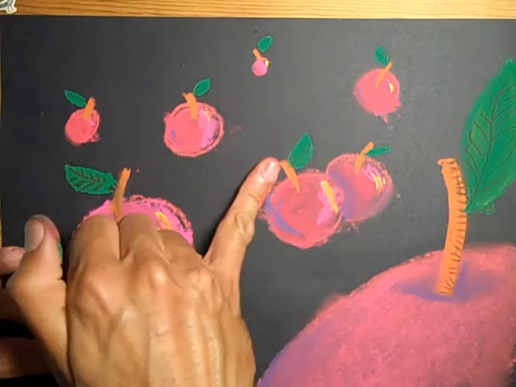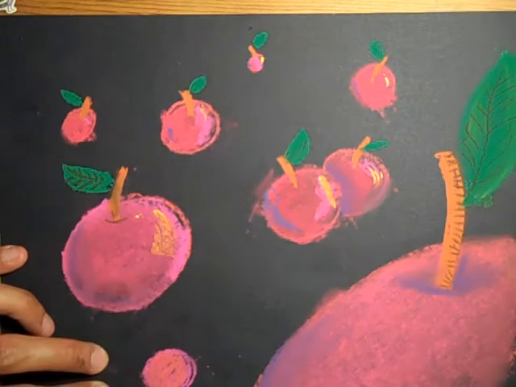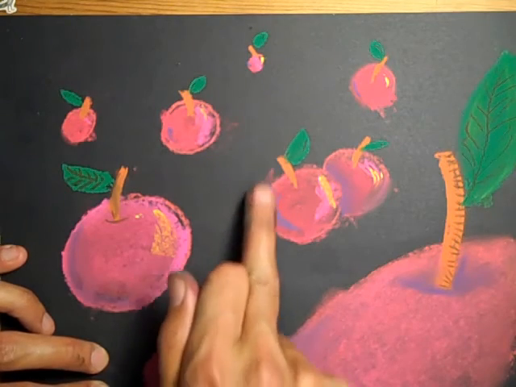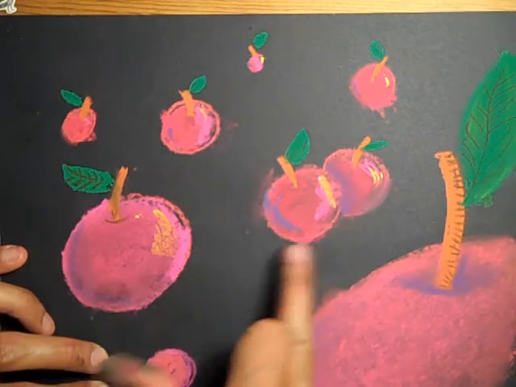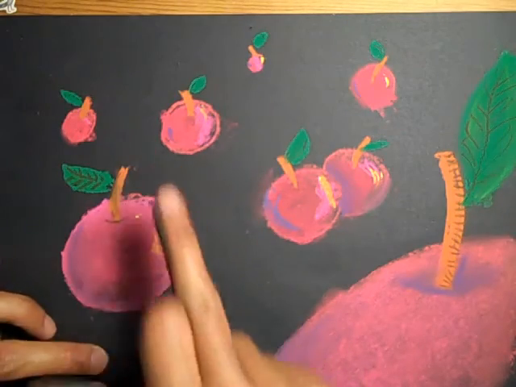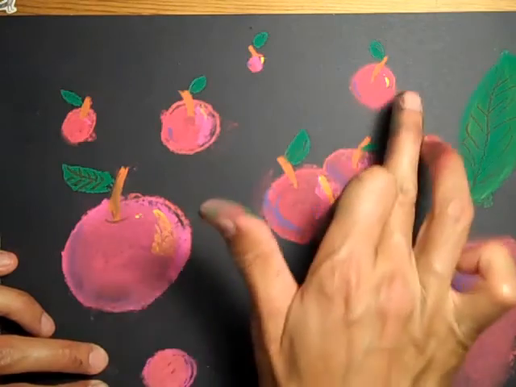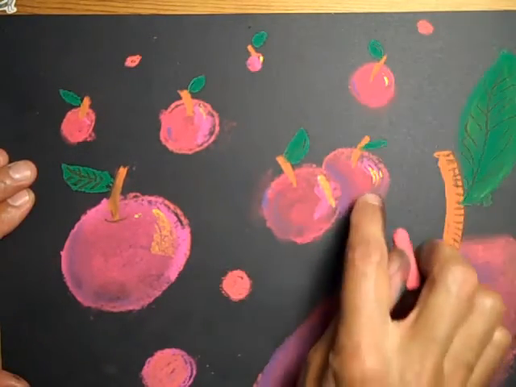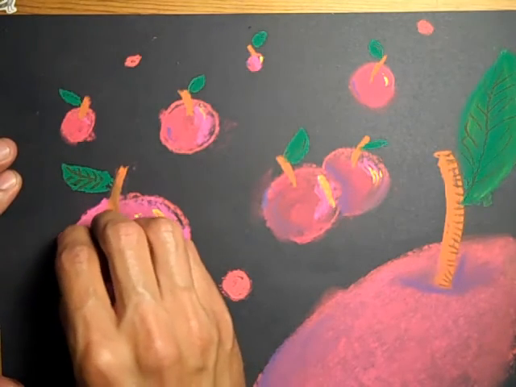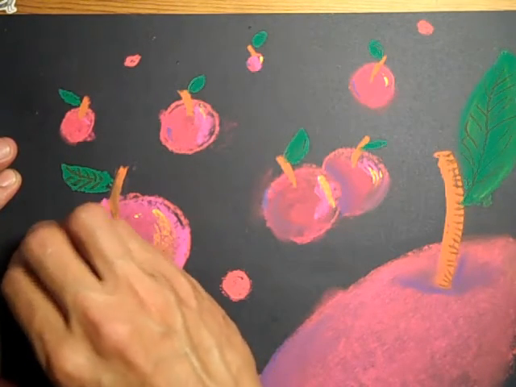If you smudge, don't worry, you can do it, whoop, I made that worse, but you can generally, with a clean finger, clean up some of your smudges. And when you blow the extra chalk away, be careful you don't spit on your drawing. I've only got one overlapping. I think I'd like to add one more overlapping apple. Or overlapped apple.